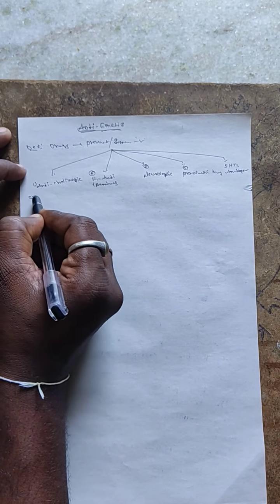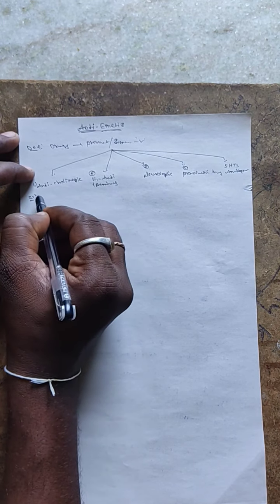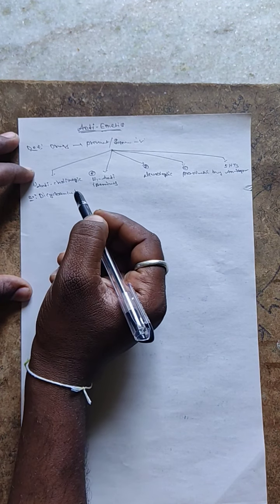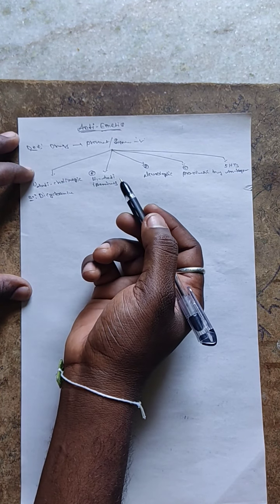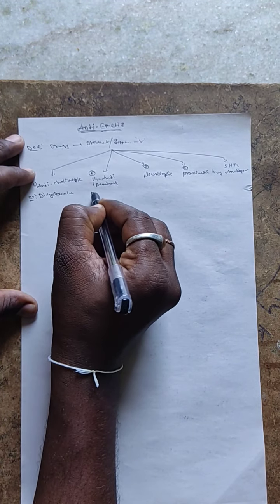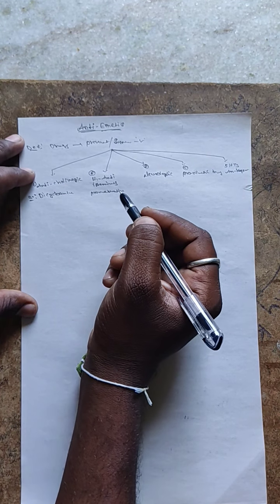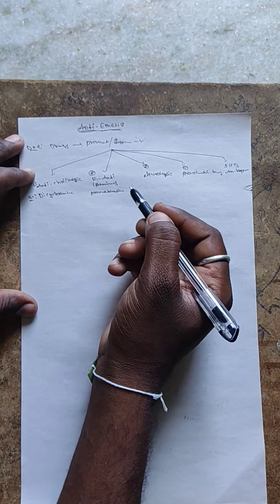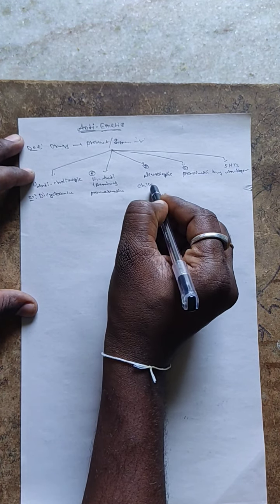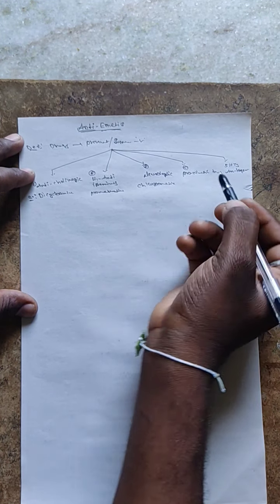So what are their examples? Anticholinergic example is dicyclomine. H1 antihistamines example is promethazine. The neuroleptics example is chlorpromazine.